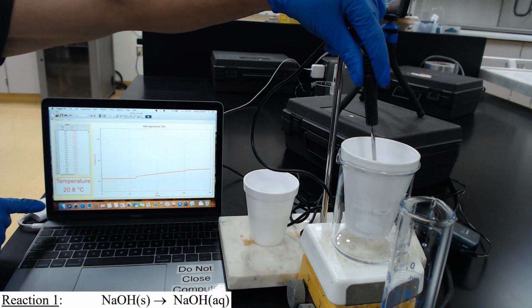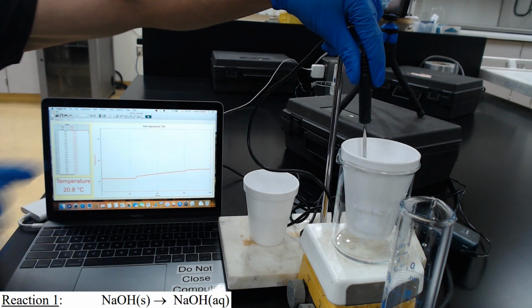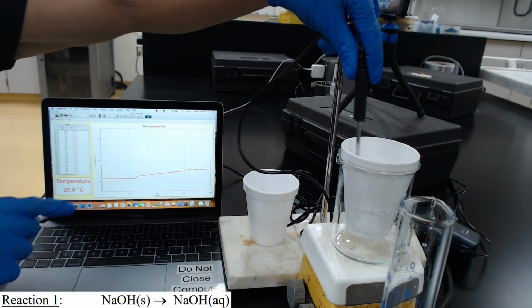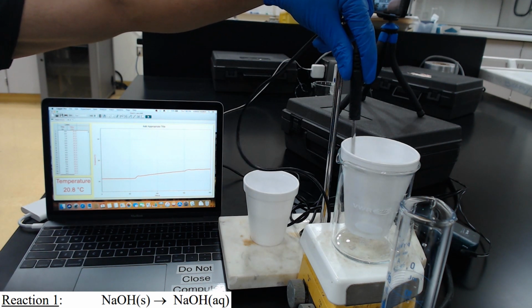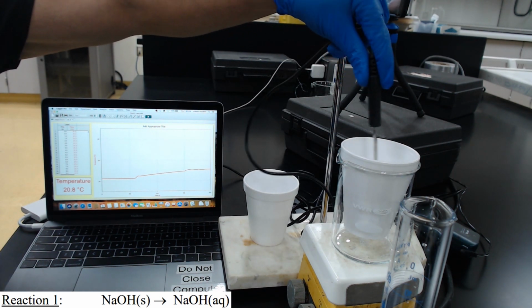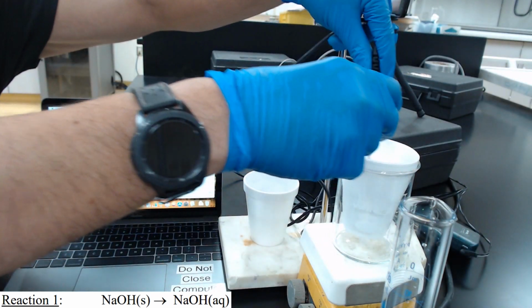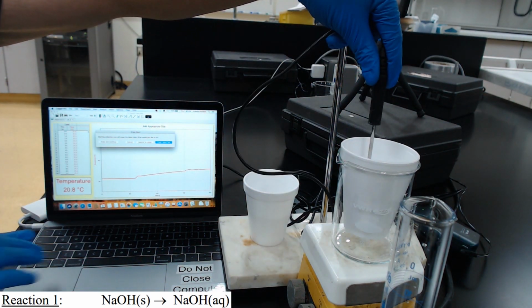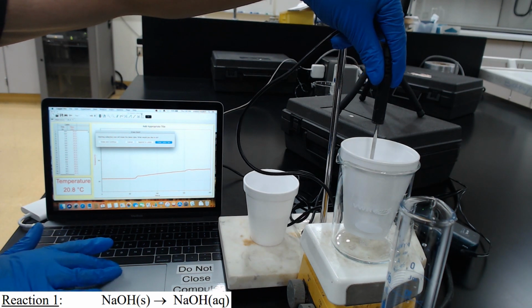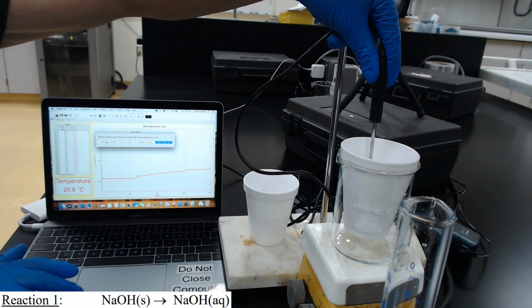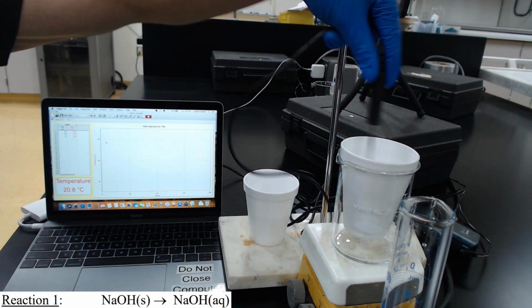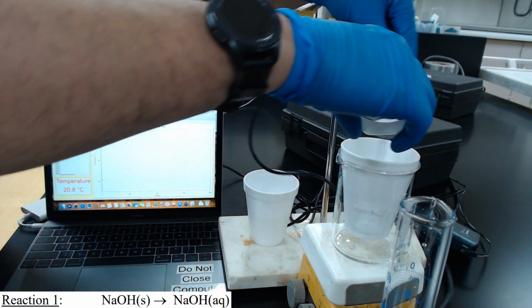Looks like our starting temperature is 20.8. All right, so I'm going to go ahead and hit start here. This will log the data for about 200 seconds. I'm going to start it and then add. It asks whether to overwrite, so erase and continue. All right, so now that we're started, I'm going to go ahead and add my pellets in.